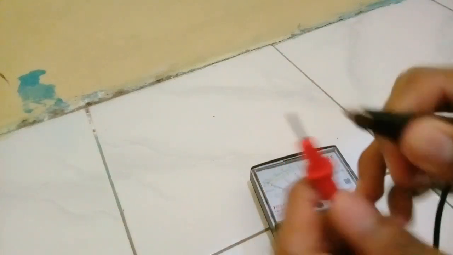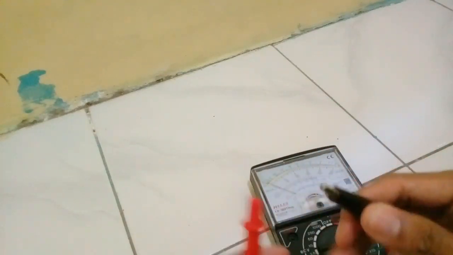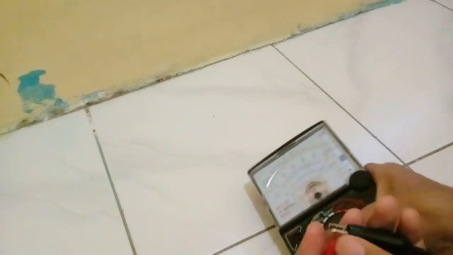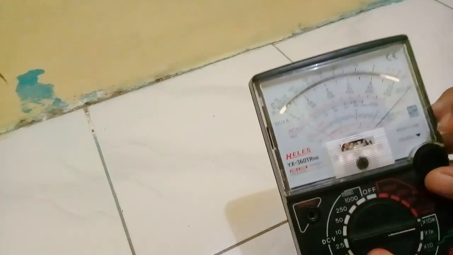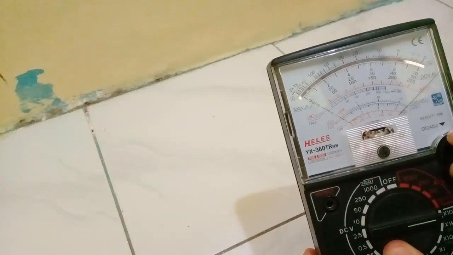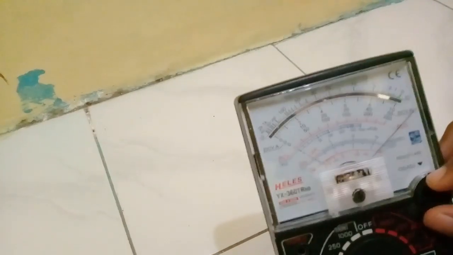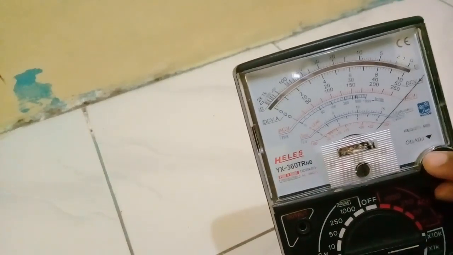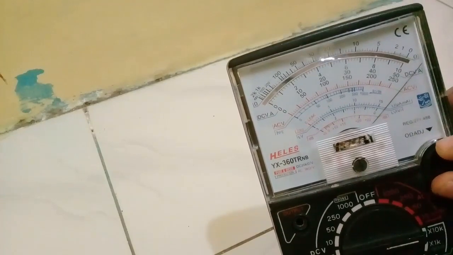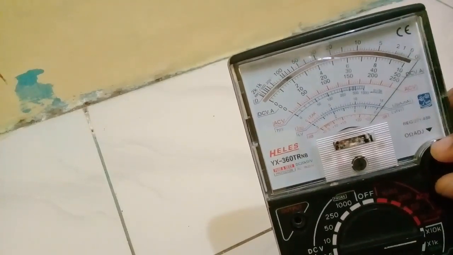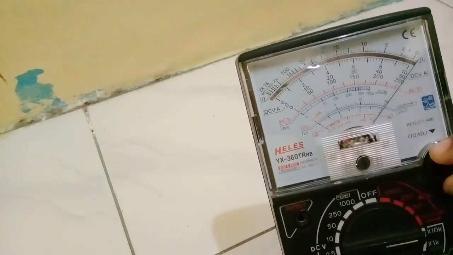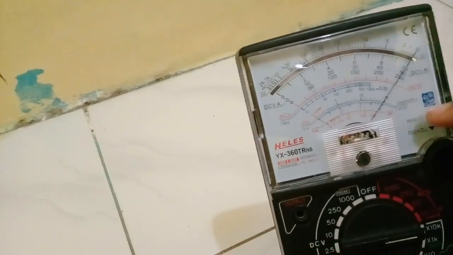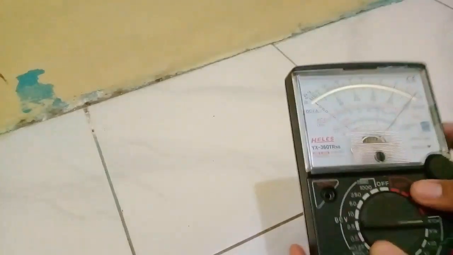Okay, look. We set the rotary knob to 0. Yes, that is until 0. Okay.